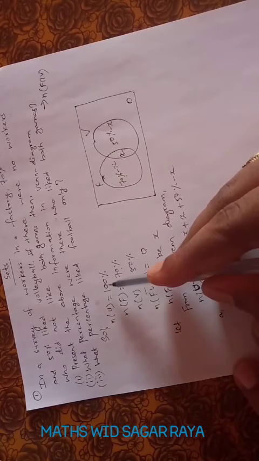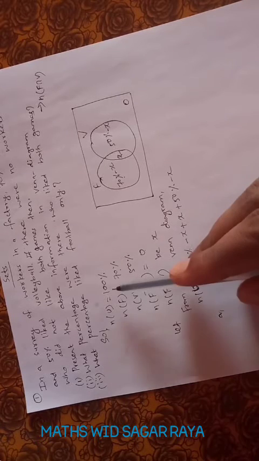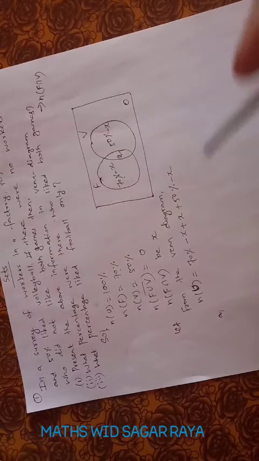Now n(U) we already know is 100%. Whether the question says 100% or not, we have to always take 100% if the question is given in percent.